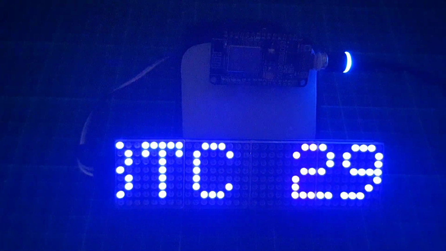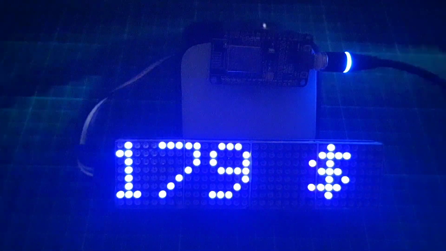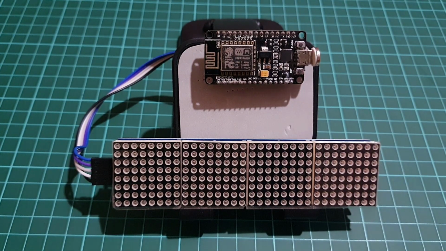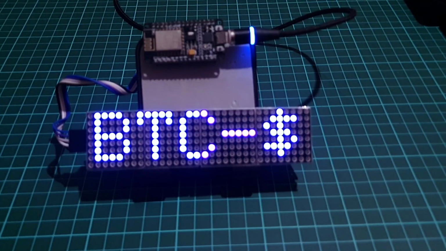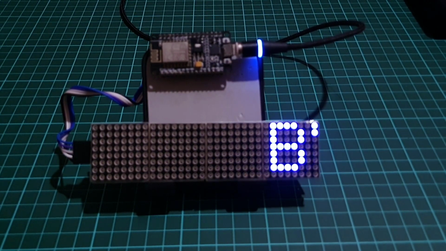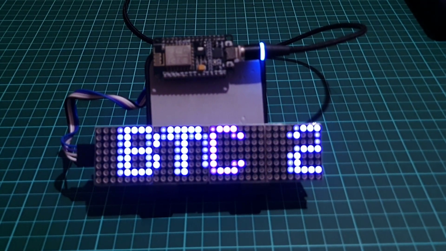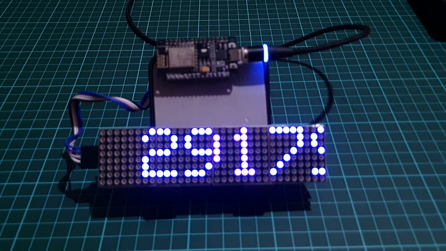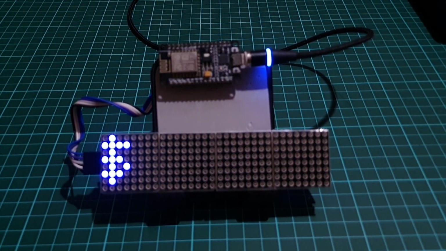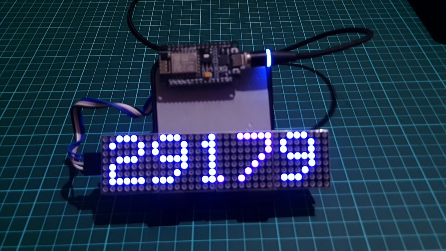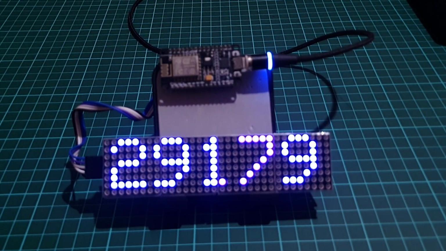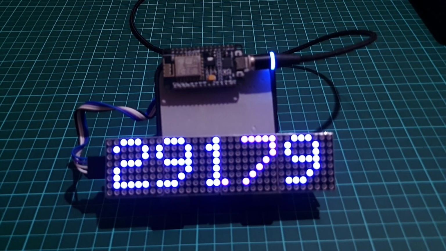Hi everyone, welcome to this video tutorial on creating a Bitcoin tracker using the ESP8266 MCU and MAX7219 LED display. In this video, we will be going through these steps to build a simple but effective Bitcoin price tracker that displays the current Bitcoin price on a MAX7219 LED display. With this DIY Bitcoin price tracker, you can keep track of the current BTC/USD value anytime, anywhere.